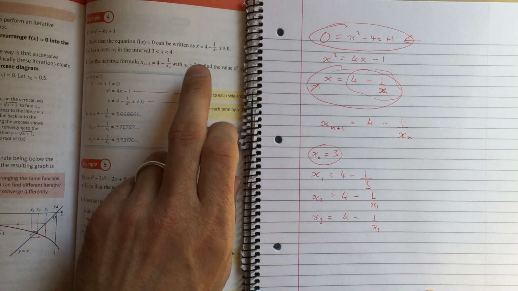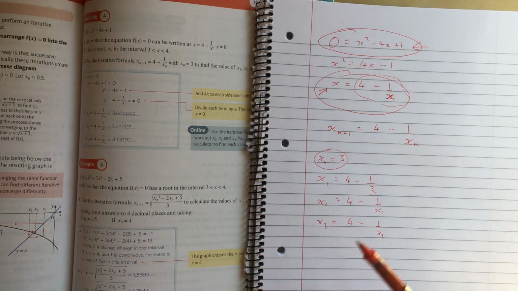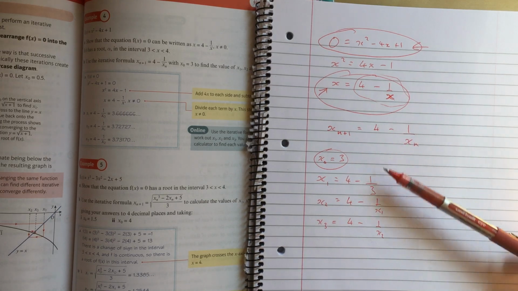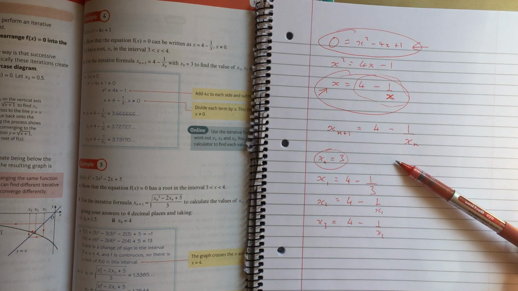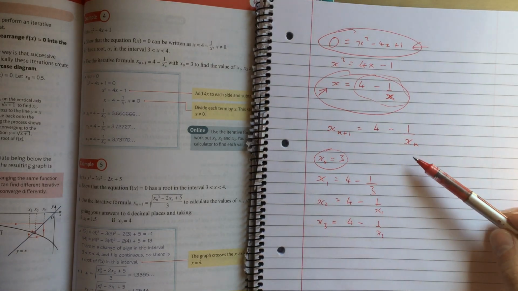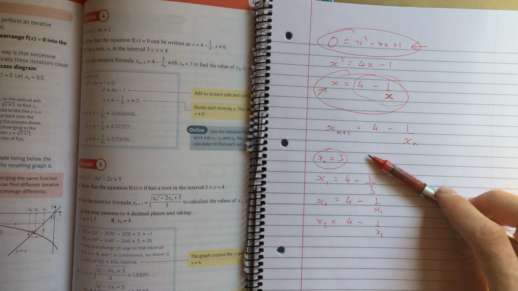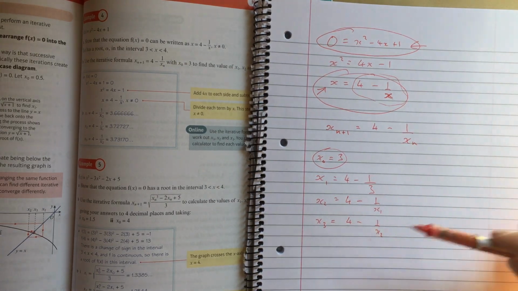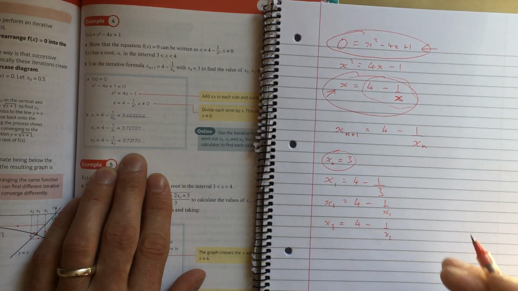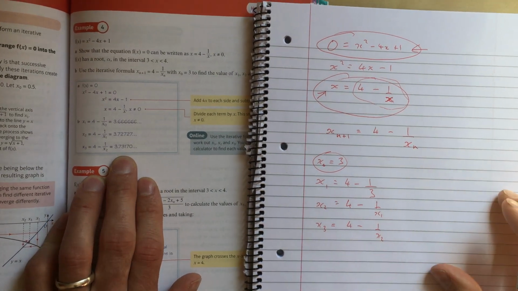In the question they ask us to use 3, and then repeatedly put the number into the expression, put the answer to the first iteration into the expression, do the next iteration. By the way, iteration, I haven't said, it's just a word that means doing the same thing again and again. So each iteration, this is the first iteration, the second iteration, the third iteration, and so on. And then we end up with numbers that match each other to several decimal places, and that will give us the answer.